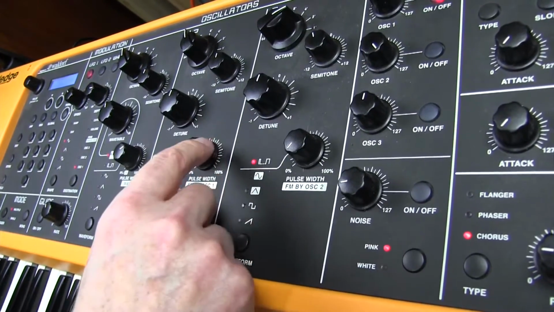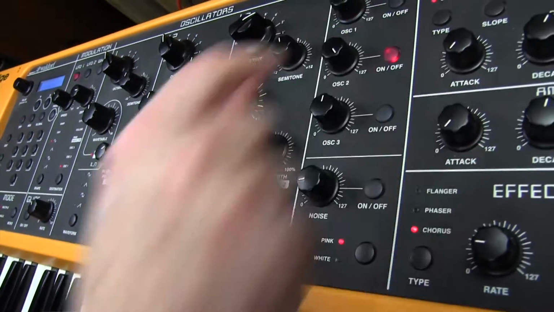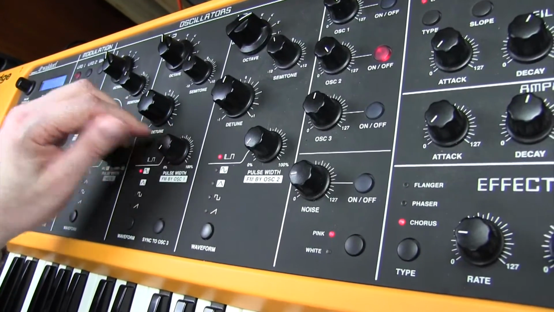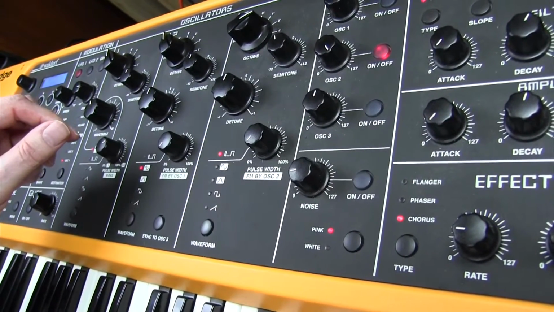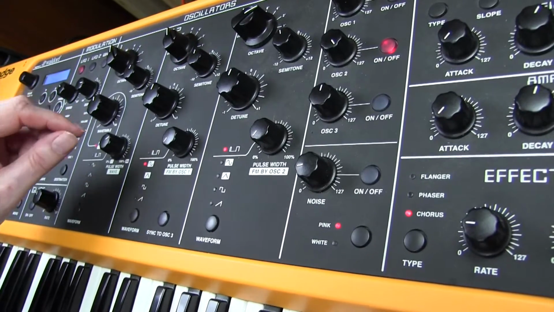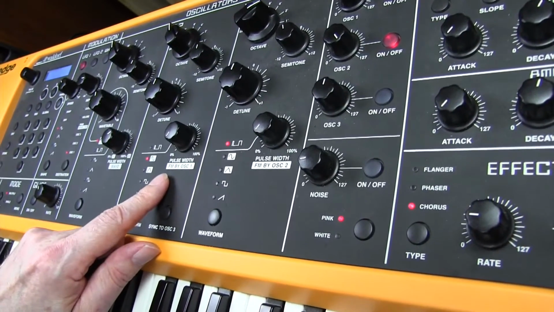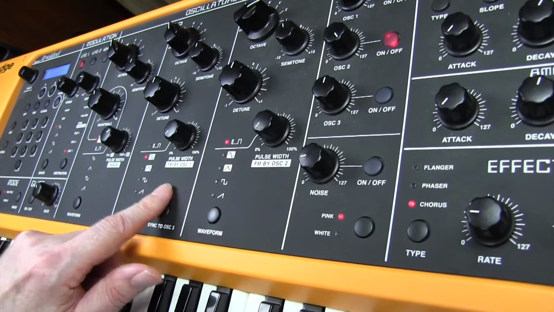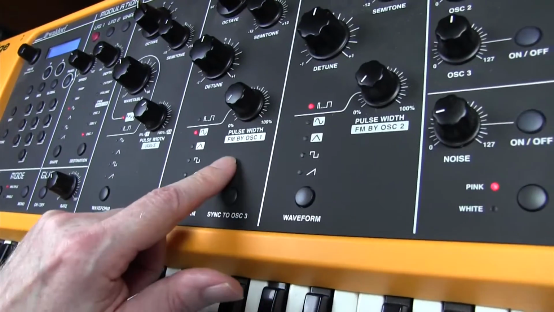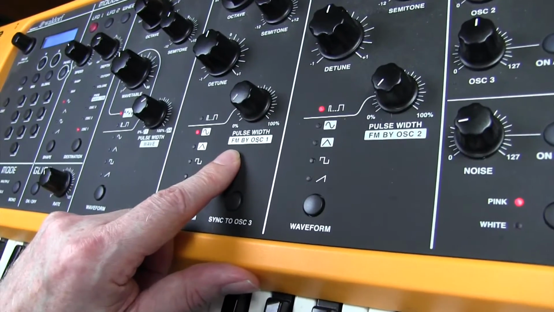Now a sine wave normally would be a very pure sound, and let's hear the sine wave on its own, pure sound. But we can alter the frequency modulation of oscillator 2 by oscillator 1, and that's known as FM synthesis.